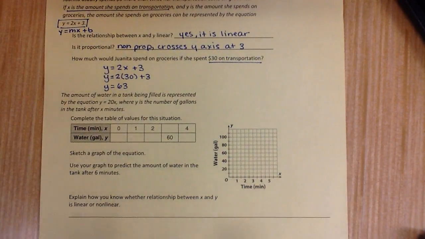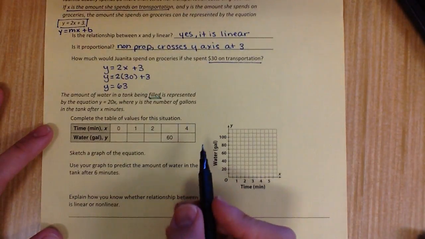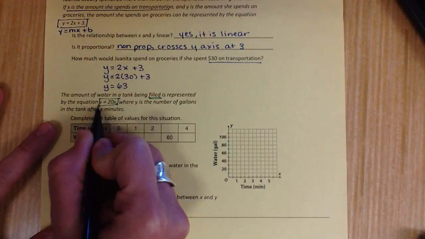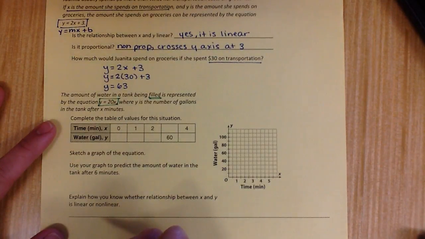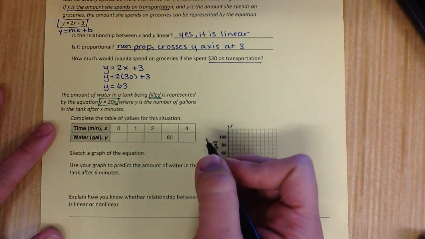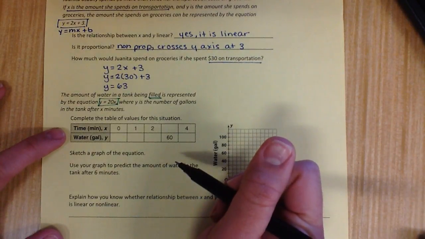Then for the next problem, the amount of water in a tank being filled, so we know it's positive, is represented by the equation y equals 20x, where y is the number of gallons in the tank after x minutes. So it's given me the equation already, and it wants me to use that equation to complete the values here.